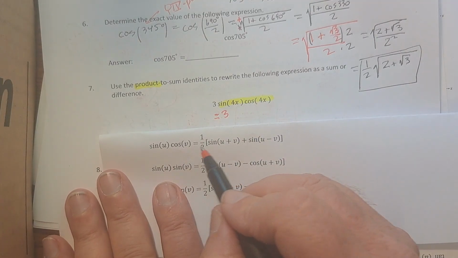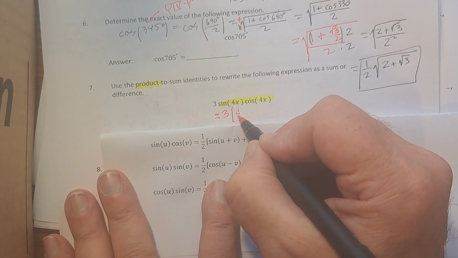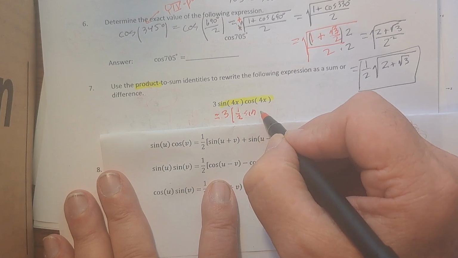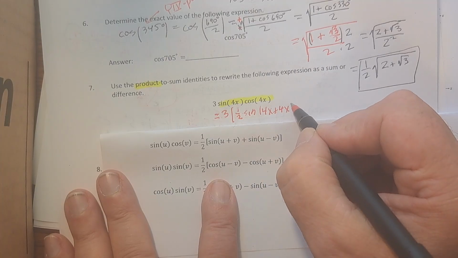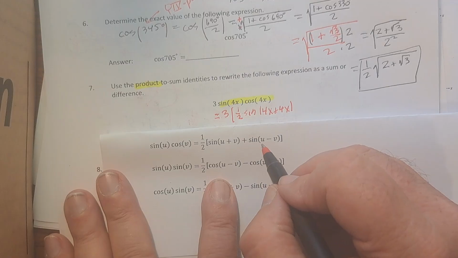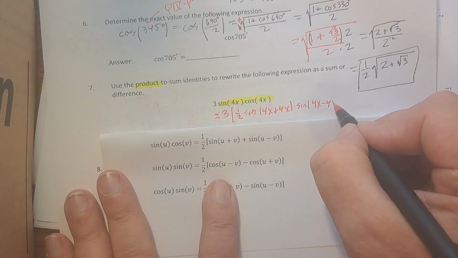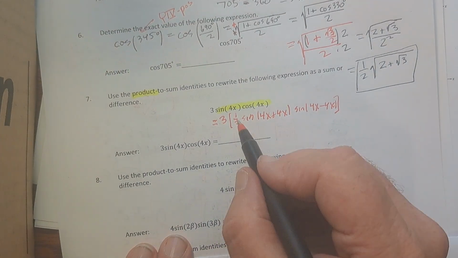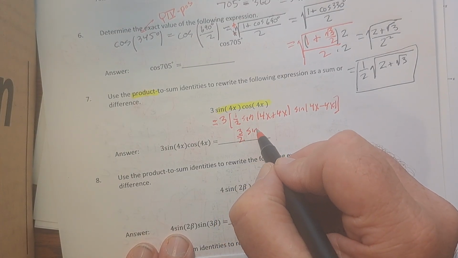Okay. Like I said, we just need to keep the 3 around because it is there. And then to change it from a product to a sum, you just use this formula, which is 1/2 the sine of the sum of the angles, which would be 4x plus 4x, times the sine of the difference of the angles, would be the sine of 4x minus 4x. Okay, so 3 times 1/2 is 3/2. 4x plus 4x is 8x, so that's a sine of 8x.